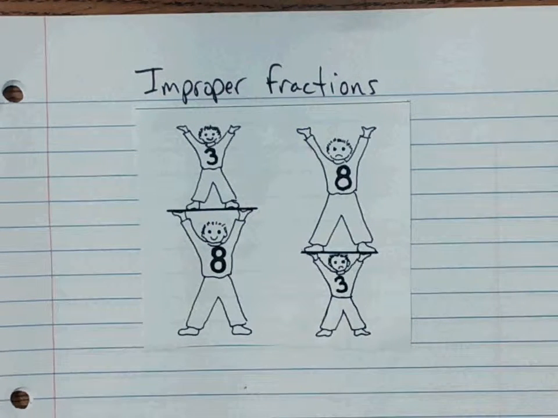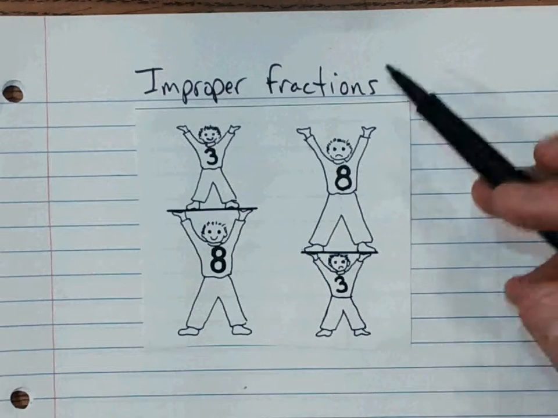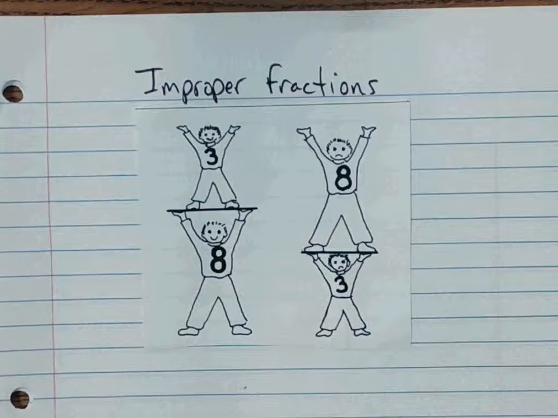Hey guys, it's Mr. Washahi again, and in this video we're going to talk about improper fractions. I want you to look at the cartoon I have here because I want you to think about what you see and how it might relate to improper fractions. So take a close look, see what's happening.